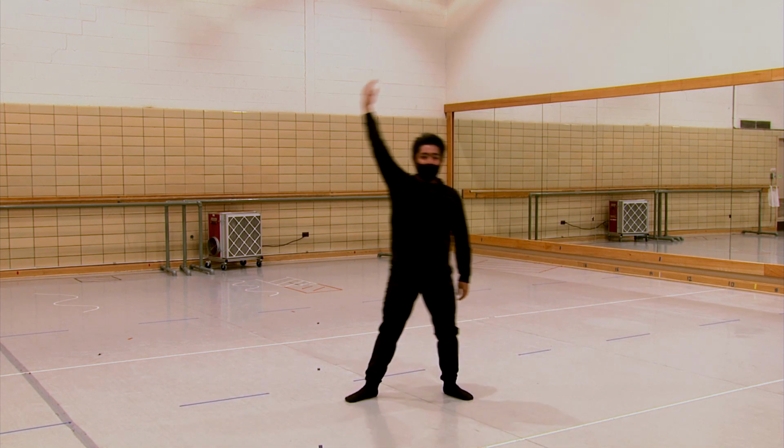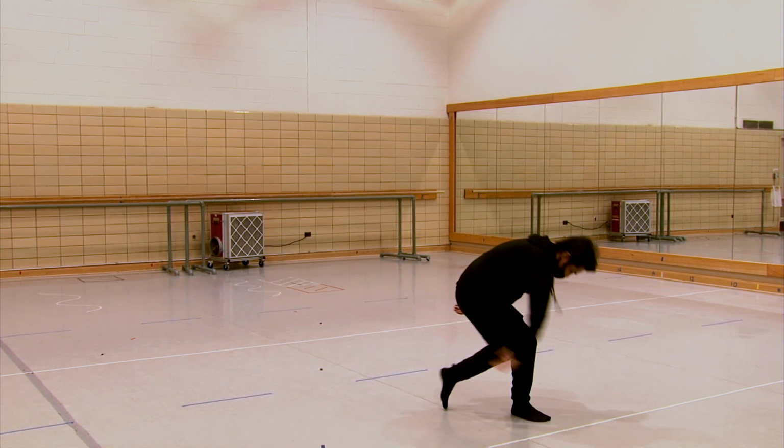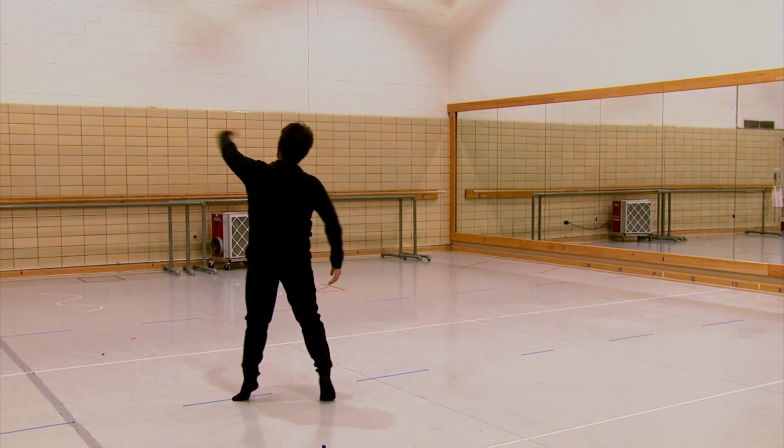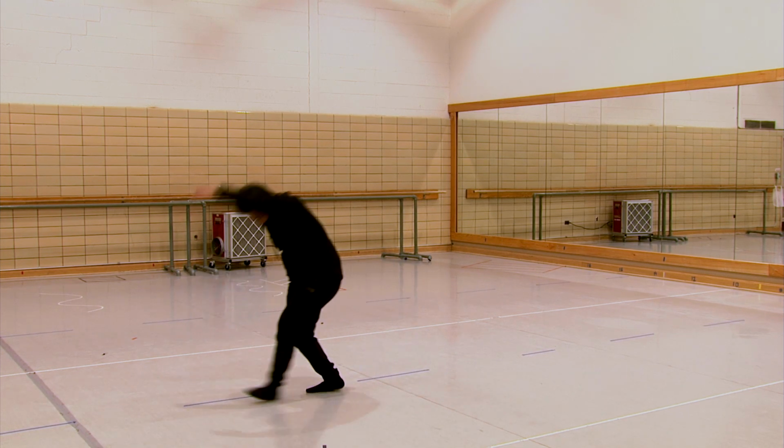5, 6, come up 7, 8. Same thing on the left side. Under, over, and reach, swipe, and under and over.